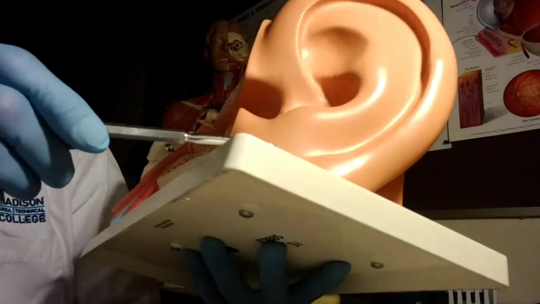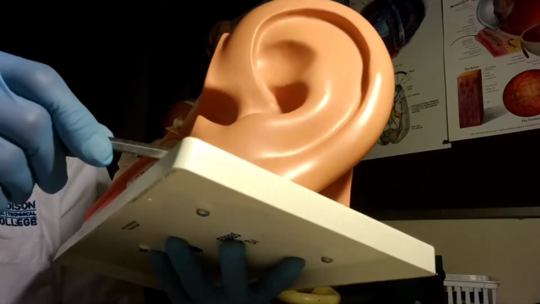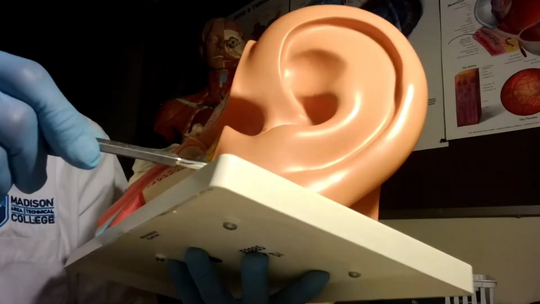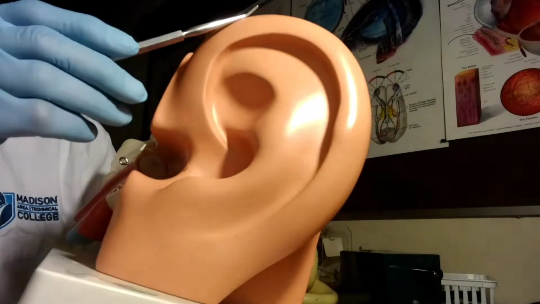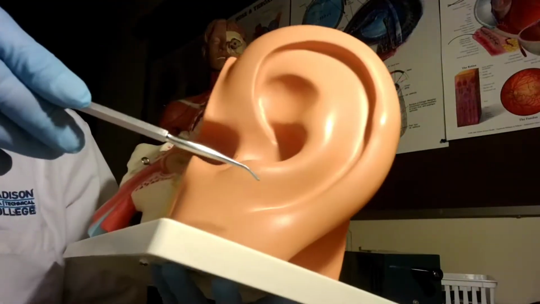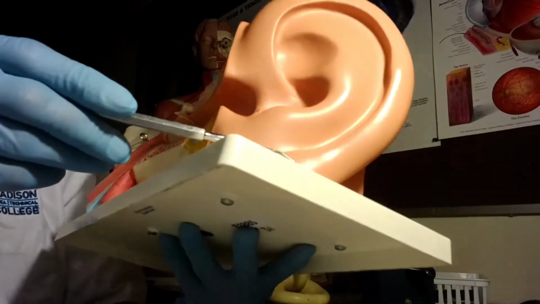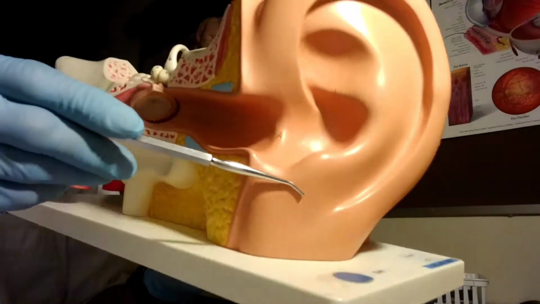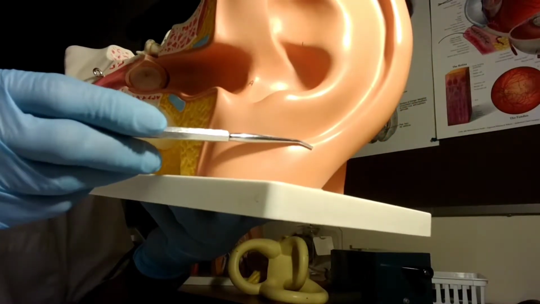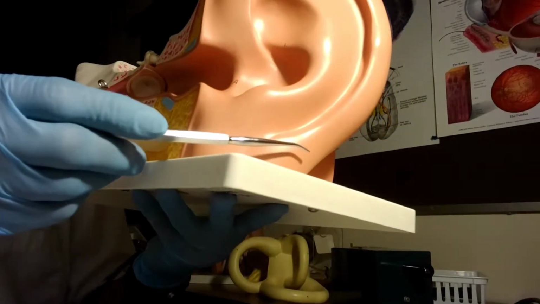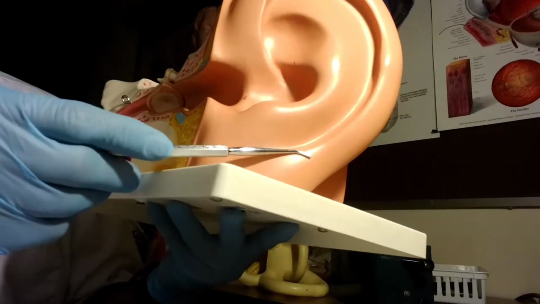The lower part of the outer ear is known as the pinna, and the other part is known as the auricle. This is a flap of soft tissue covered with skin, dangling in the lower or inferior pole of the ear.